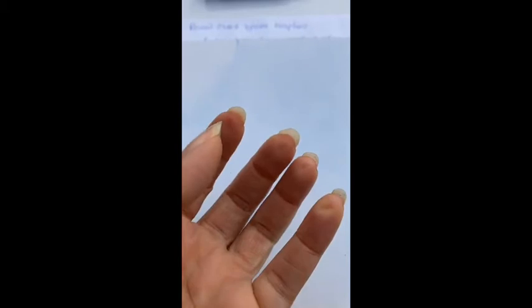So the first word that you're going to write is bunch. This morning, I saw a bunch of tulips. Bunch. Let's tap out the word bunch. B, u, n, ch. B-U-N-C-H. NCH.